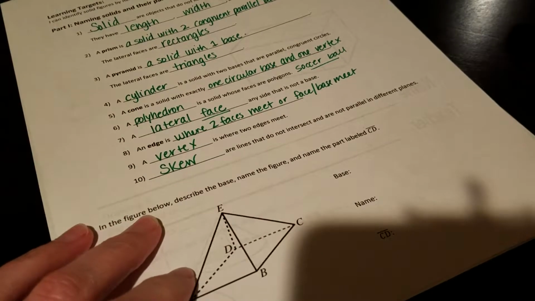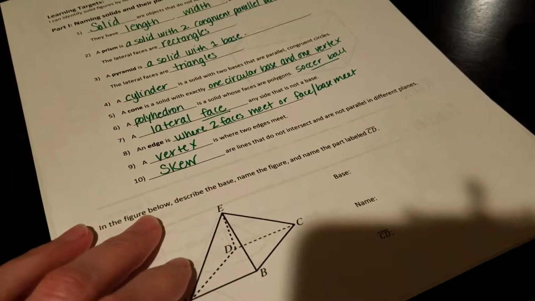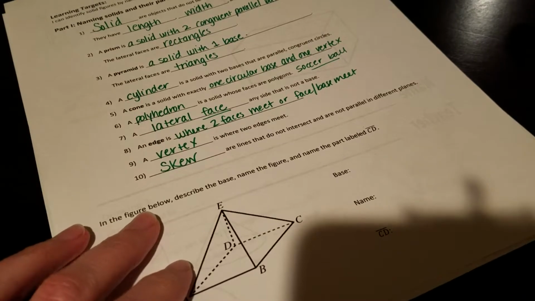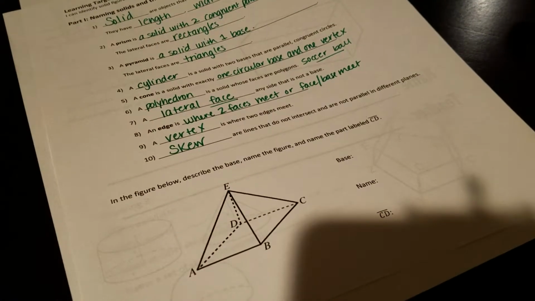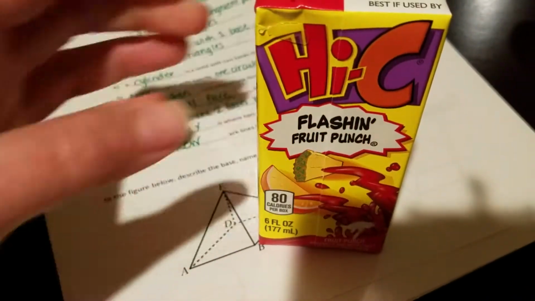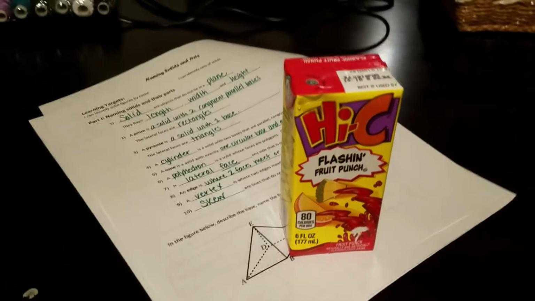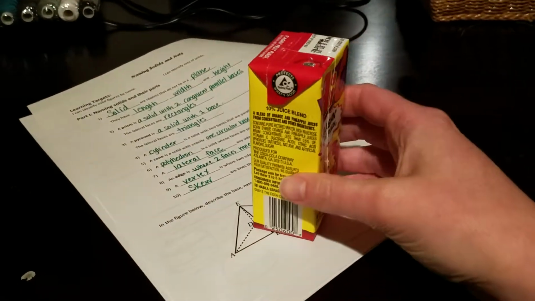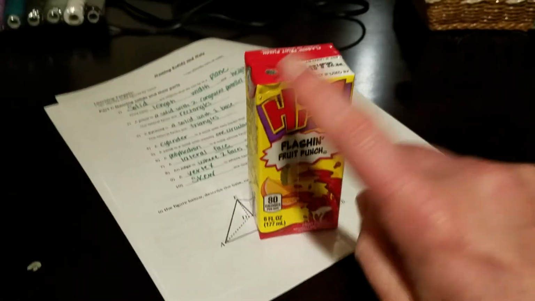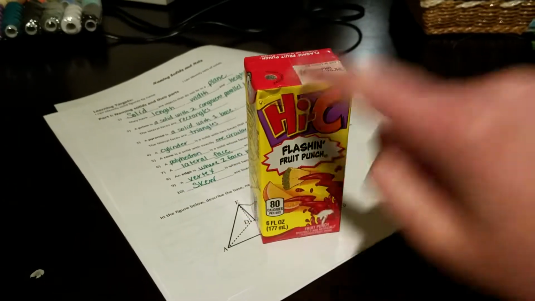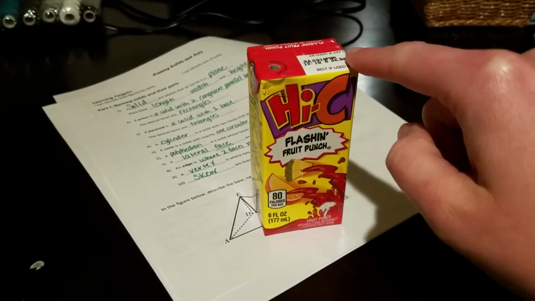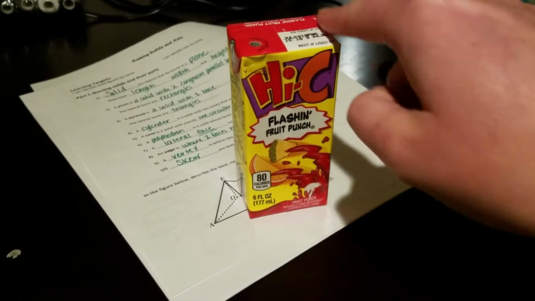So basically, if you think about a box, we need a little bit of a prop here. So, a Hi-C container, right? If you think about the Hi-C container here, this would actually be a rectangular prism. This line across the front and this line across the top here, those are actually going to be skew lines.